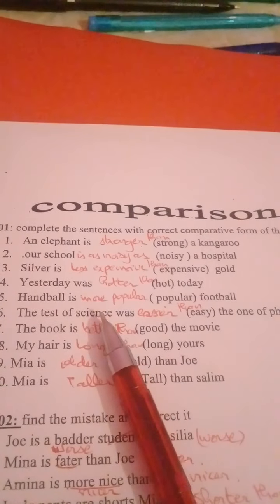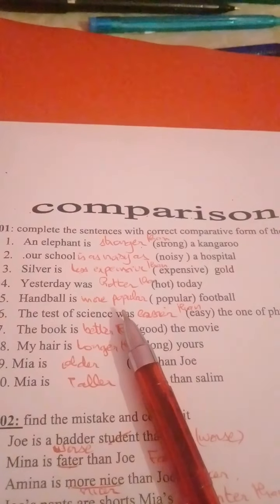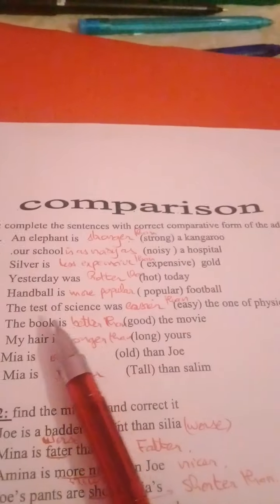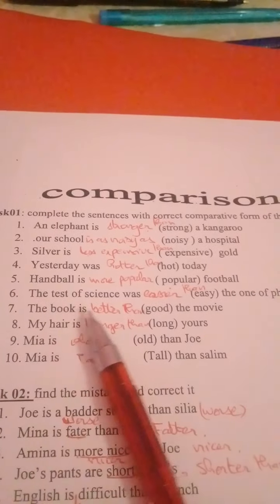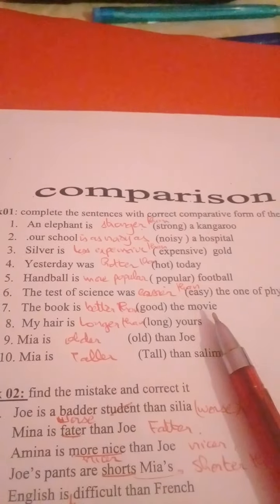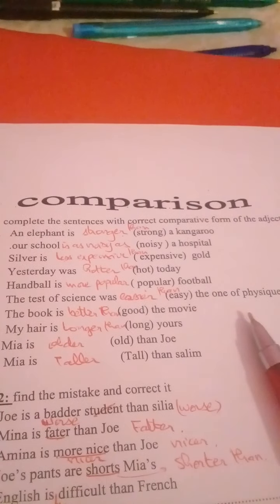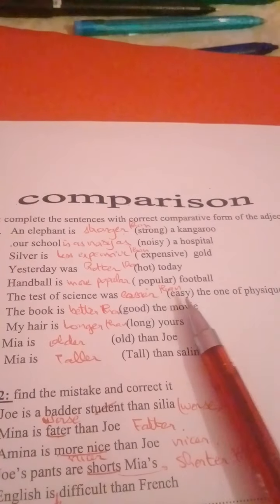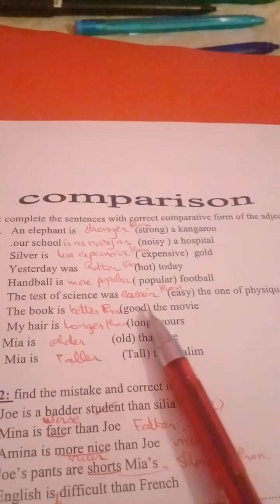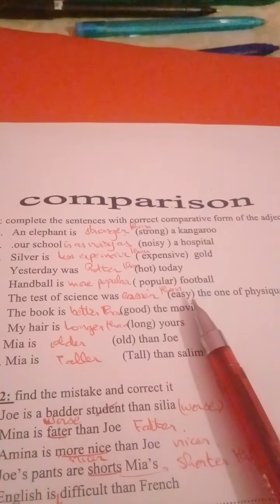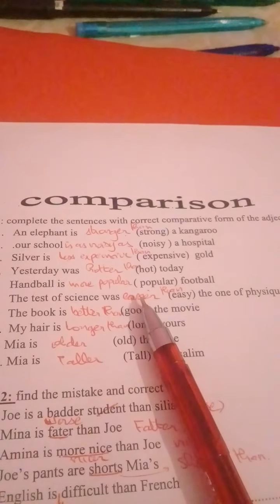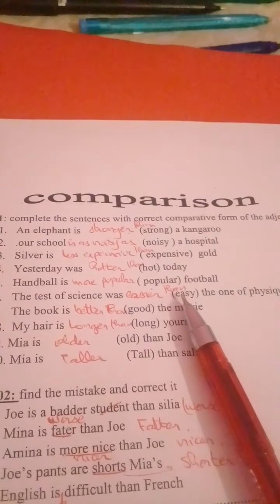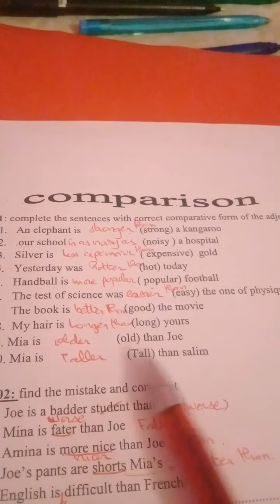We put more because it is a long adjective, and also we can use less. It depends on the speaker's intention. Then we have: the test of science was the adjective easy, the one of physics. Since it is a short adjective, we're going to say easier. Y is going to be changed to I. We change it to I and add ER, so: was easier than the one of physics.